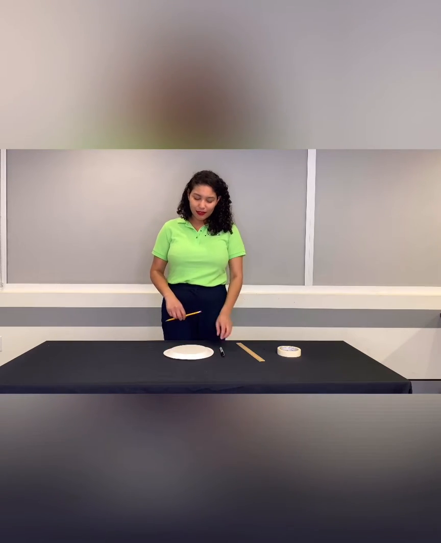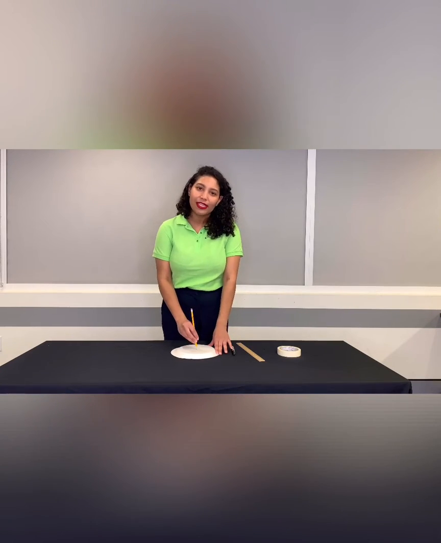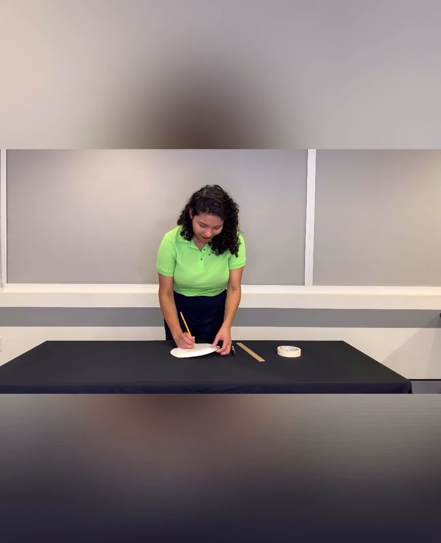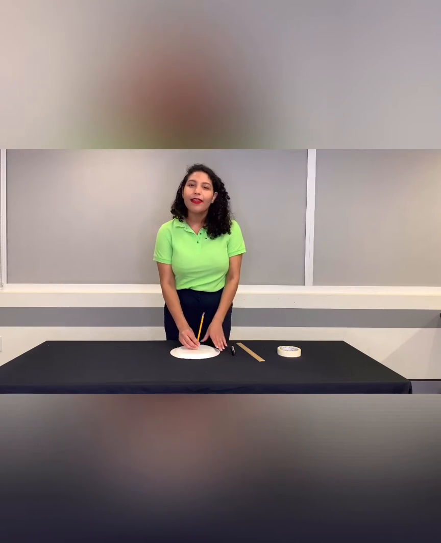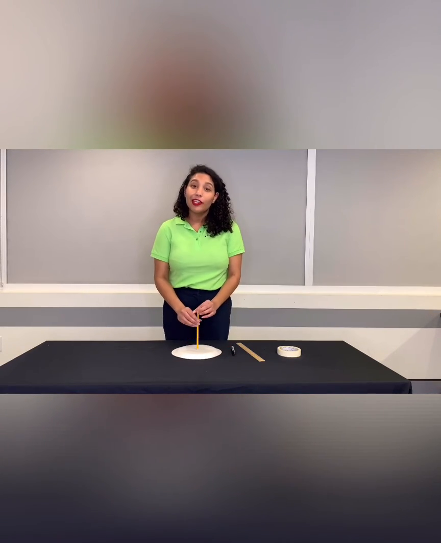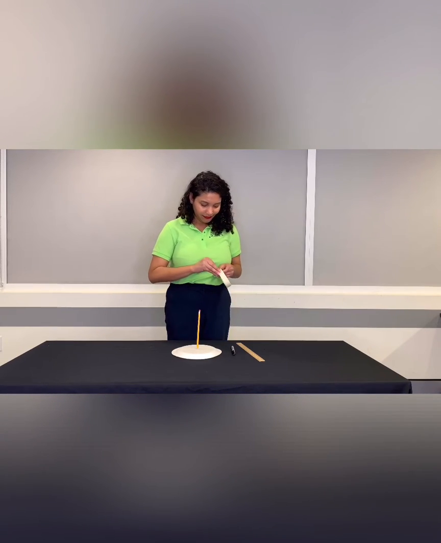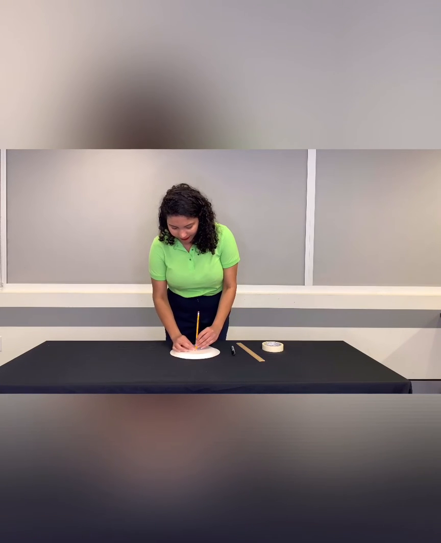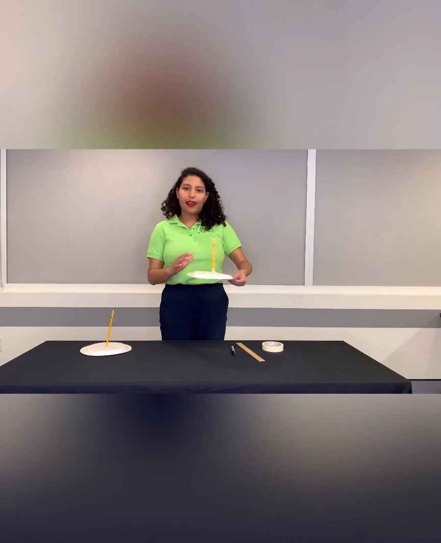The next thing I'm going to do is take my pencil and put it at that center part and poke a hole through this. Now I suggest doing this with some adult supervision. Now that my pencil is in the plate, I want to secure it down with some tape. And once you have it taped down and secure, it should look something like this.